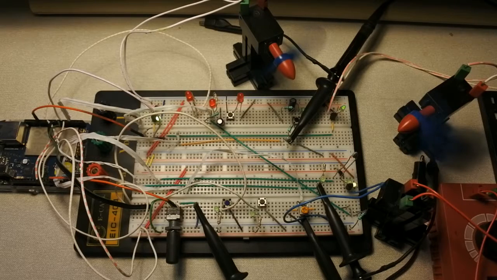So I had to change the code to have a maximum output of 256.